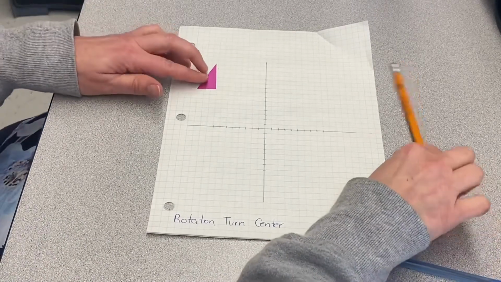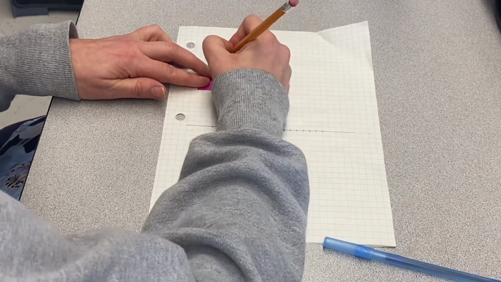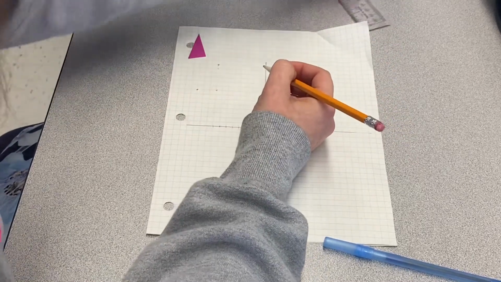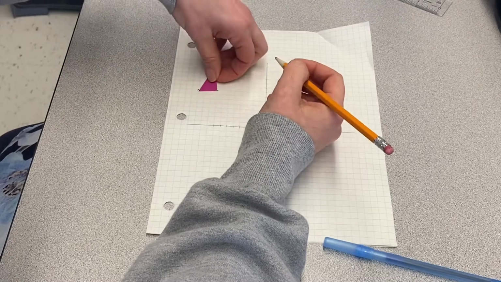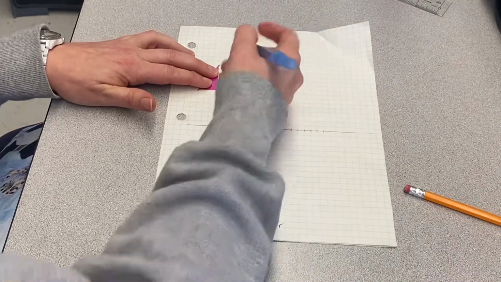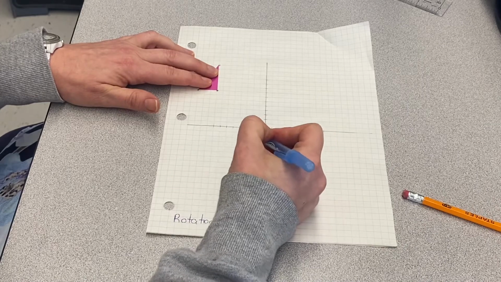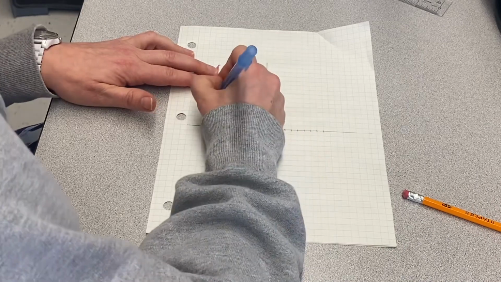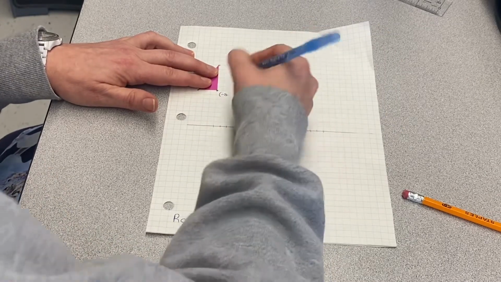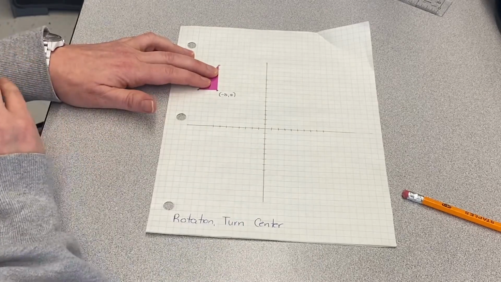All right, so let's look at this shape right here. I'm just going to put my vertices. Okay, so let's say we have this shape. And I want to rotate it around this vertex, this location. So it's going to rotate around -8, 8. Okay, so that is going to be its turn center.